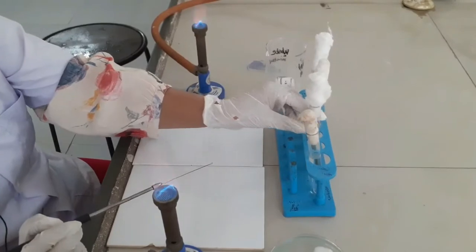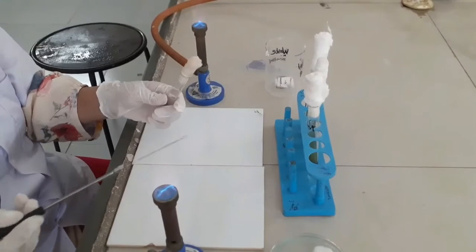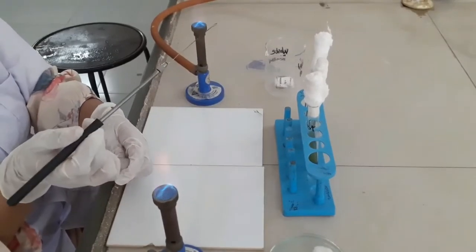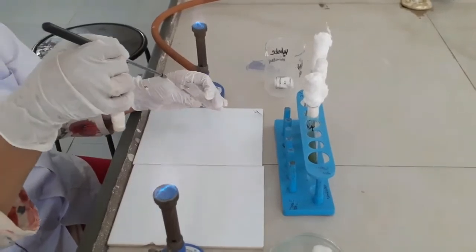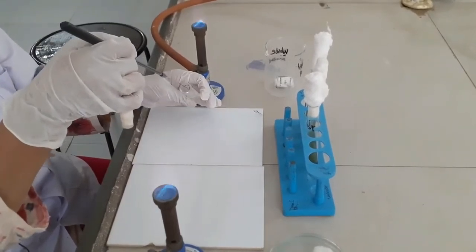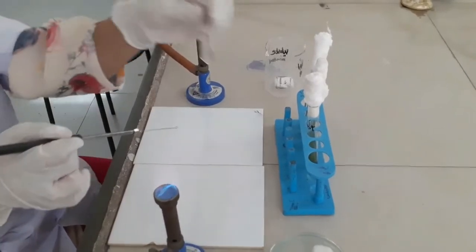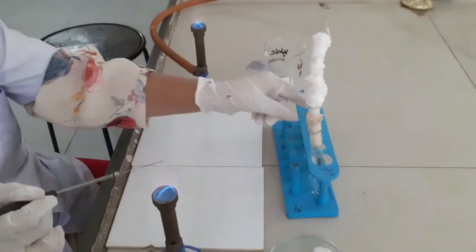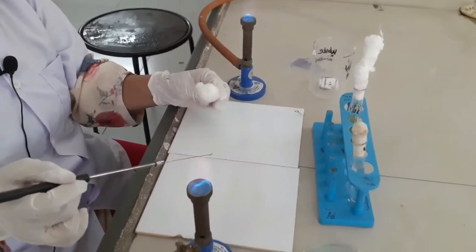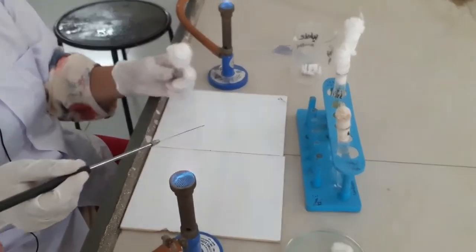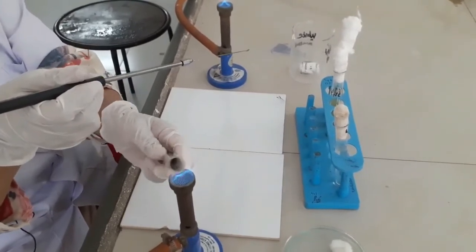Now the loop is cool. We will take the culture aseptically. Close the culture tube and put it back. Now I will show you how to streak this test organism onto the slant. For that, sterilize the neck.